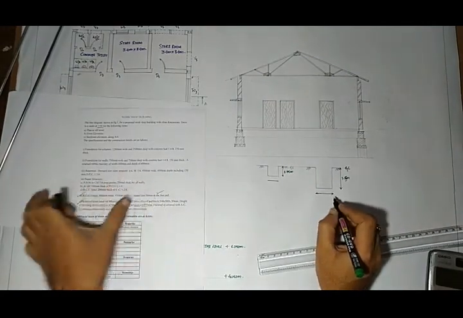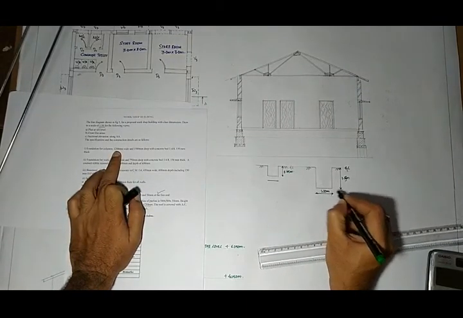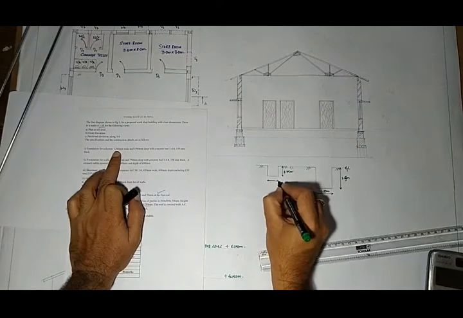I can read out here: 1.20 meter, and this will be of 0.75 meter.